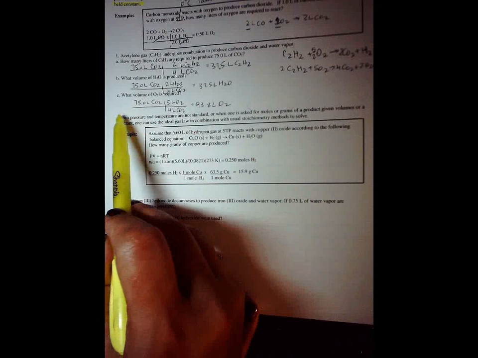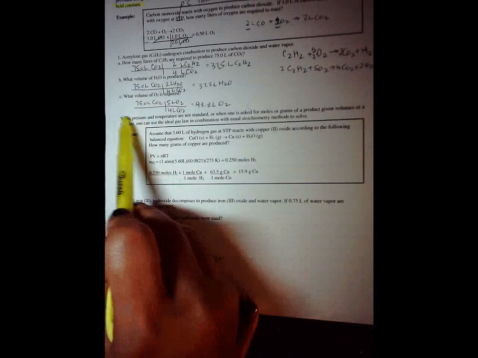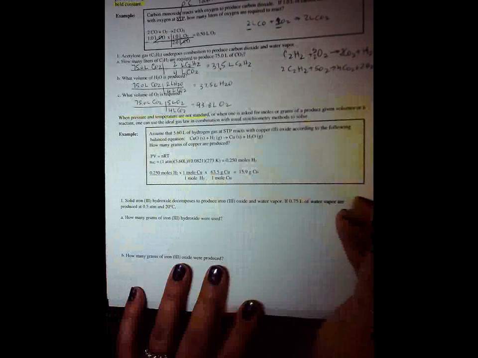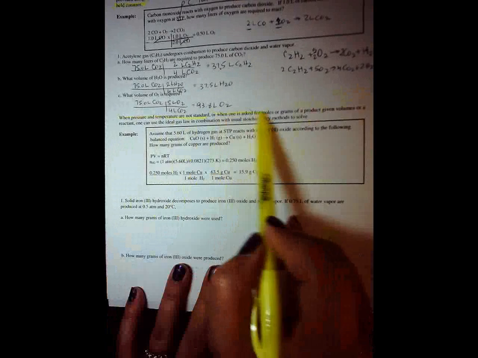Now, when pressure and temperature aren't standard, or when one is asked for moles or grams of a product given volumes of a reactant, then you have to take a slightly different approach. That approach requires that you use basically a fence post in combination with the ideal gas law.